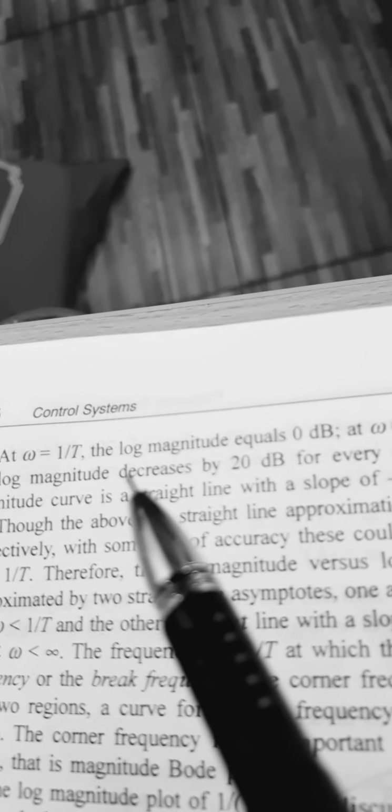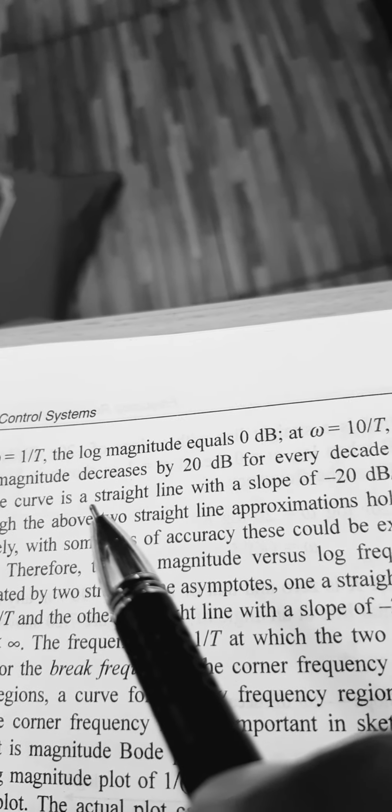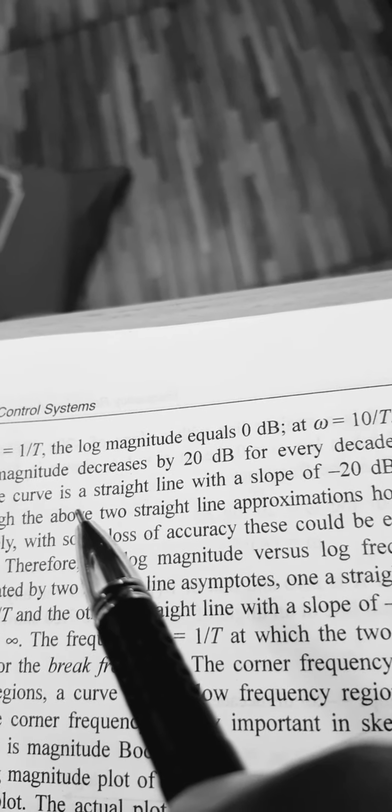Here we need to understand that using the asymptotes, we will draw the approximate Bode plot. After that we will see the error, and using that error we adjust to find the exact plot.